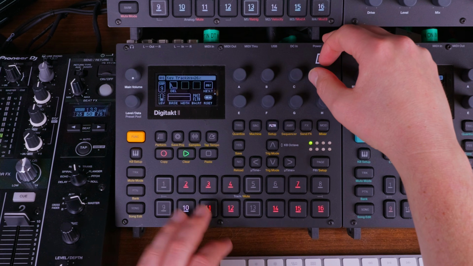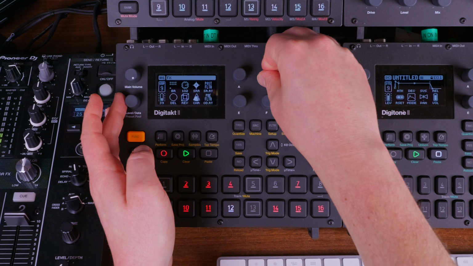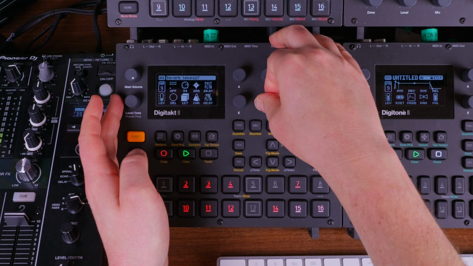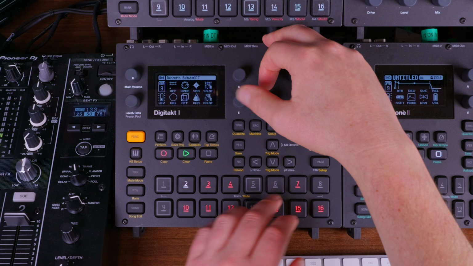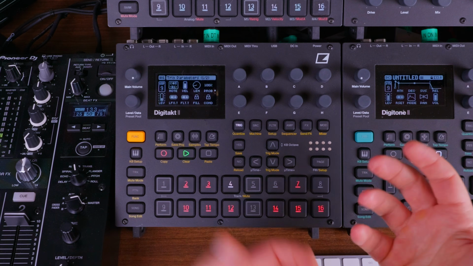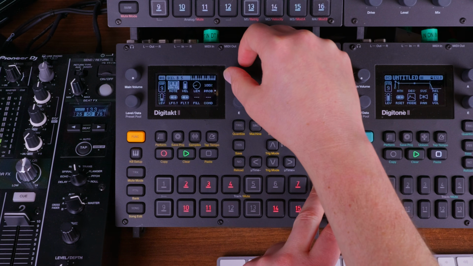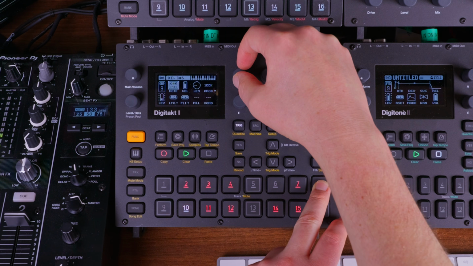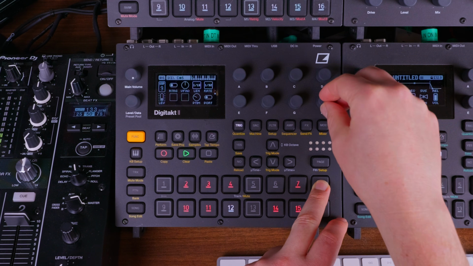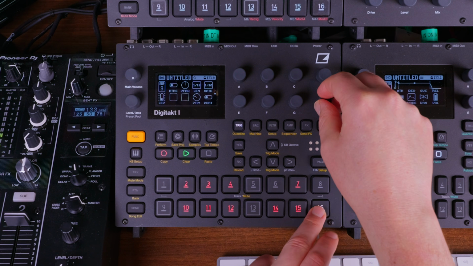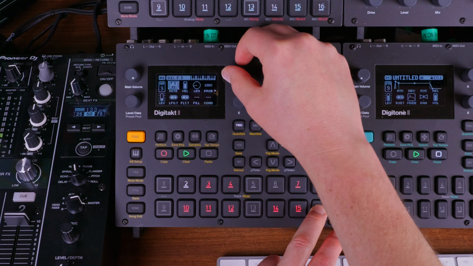That's really nice and grooving now. That's kind of cool as it is, but I'm going to play around a little bit more. Yeah, I'm not really into that. Let's try and go an octave higher on this one.